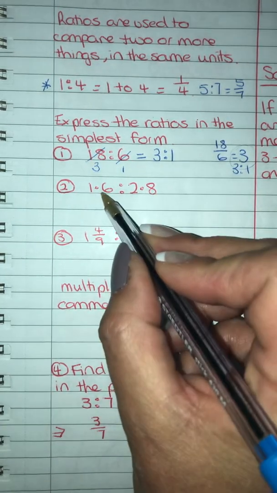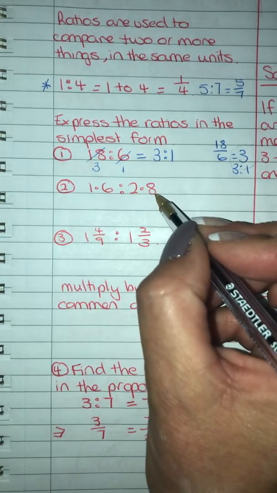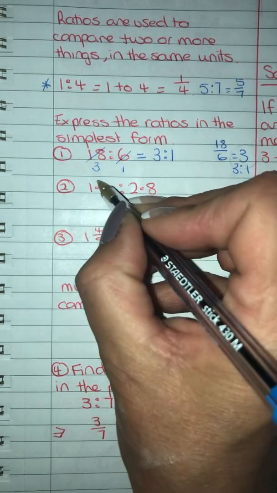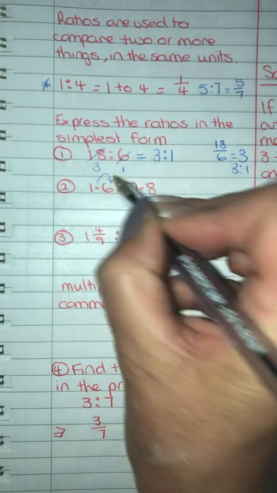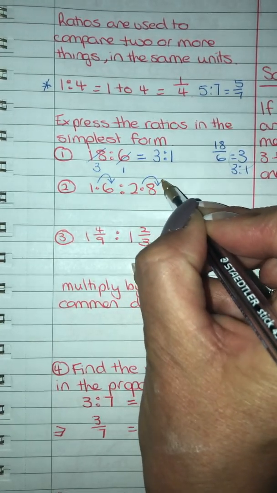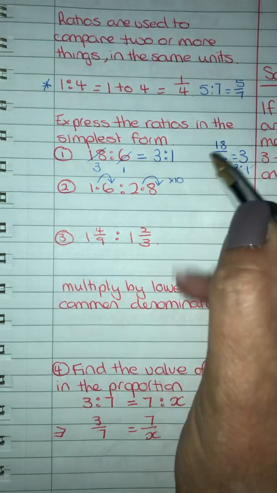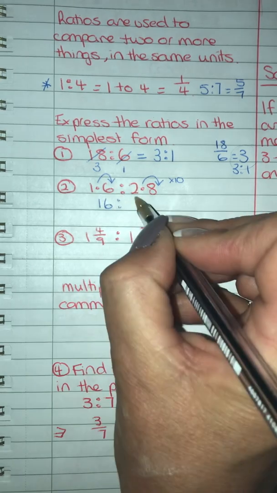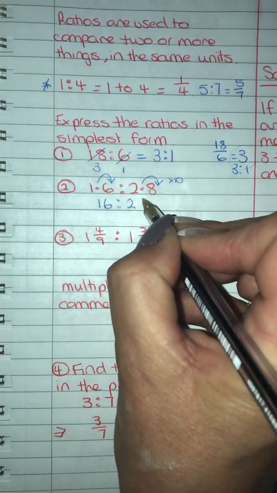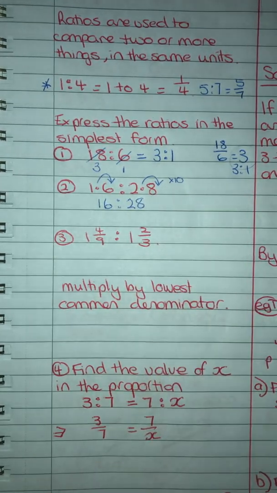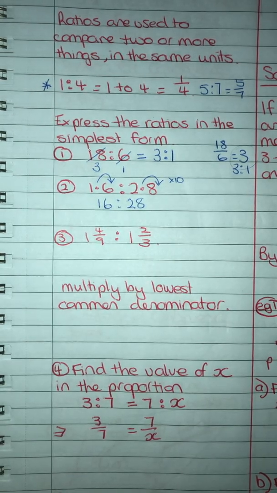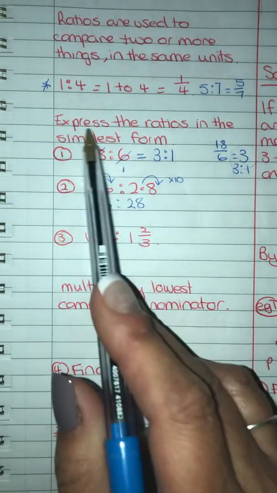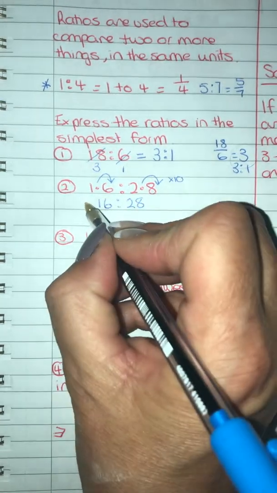All right, what do we do when there's a decimal place? So we're going to move that decimal place, and this is like a scale balancing. So if we want to get rid of that, we would multiply by 10. If you multiply both sides by 10, then it moves the decimal place, and it just is easier then to play with. So this would become 16 if we move it one spot to the right, but we'd have to move the other spot to the right one space as well. Now that you've got 16 and 28, you should know that that's not in its simplest form, so we haven't answered the question yet, so we need to keep going.